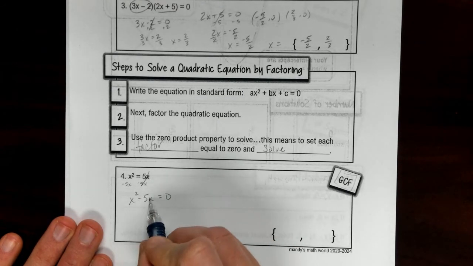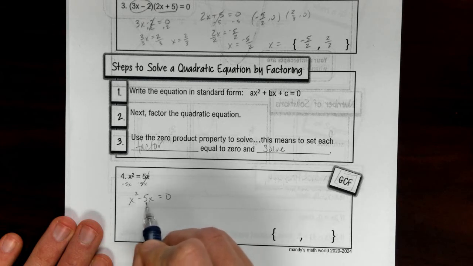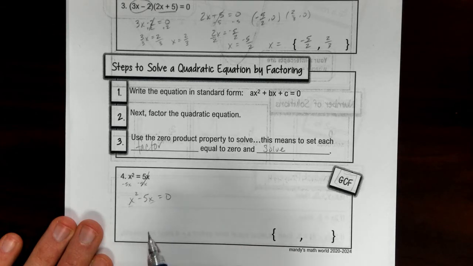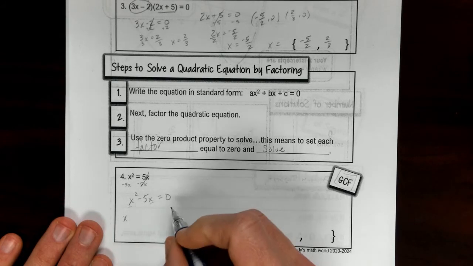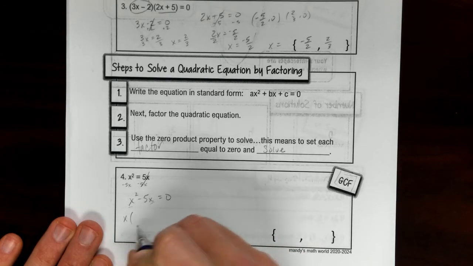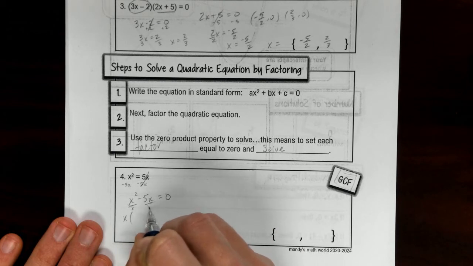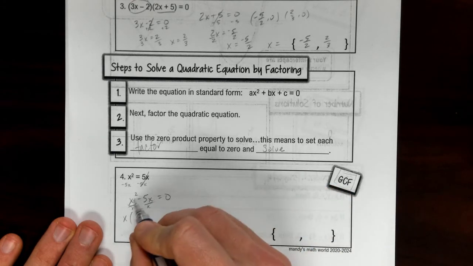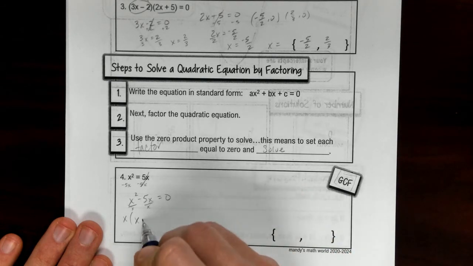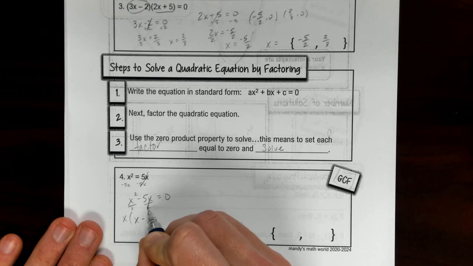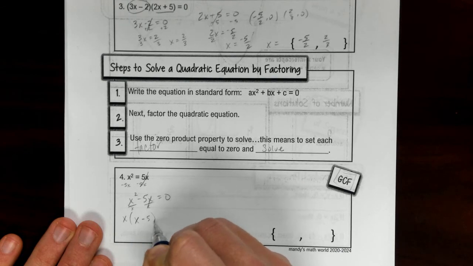Now, again, like I said, a hint: we're factoring out the GCF. If you notice, you've got an x in both of those. So I can factor out a GCF of x to the first power. When I say factor out, I'm telling you divide, right? So x squared divided by x, I'm left with an x to the first power. Minus 5x divided by x, those cancel out, I'm left with 5.